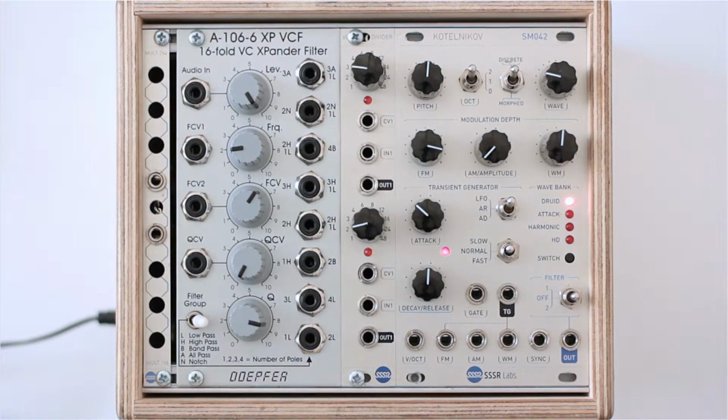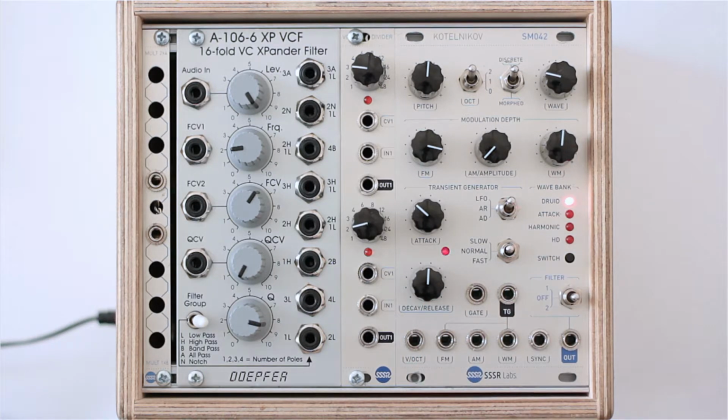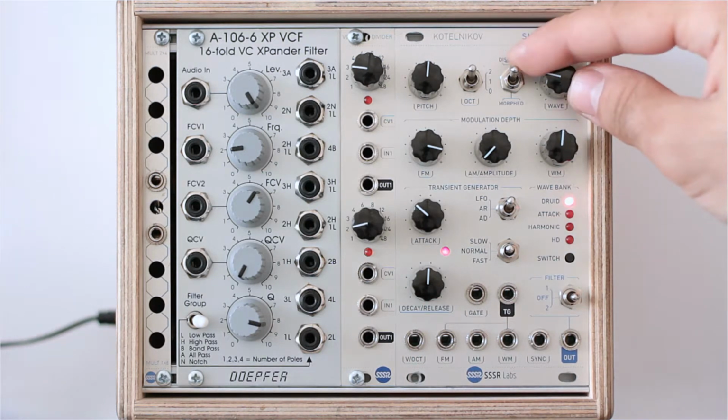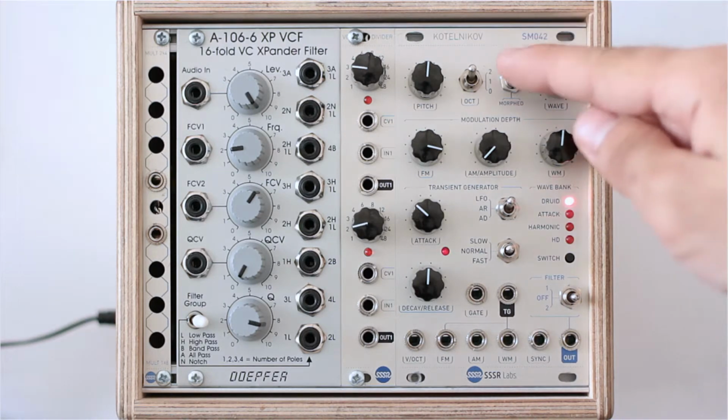How we change the waveform? 80 waves of Kotelnikov are organized into 4 banks. The bank can be selected with this button. Within current bank, a waveform can be selected with the wave knob. There are 2 selection modes which can be set with this switch.